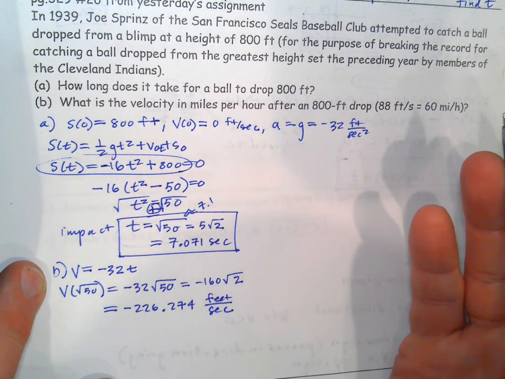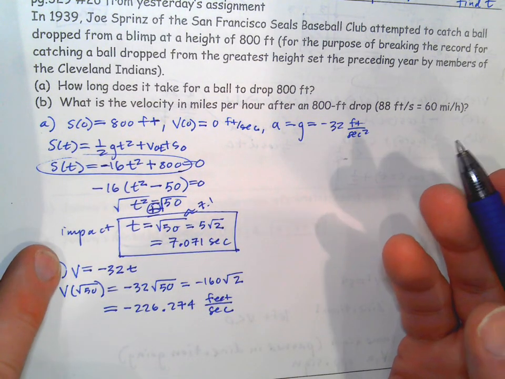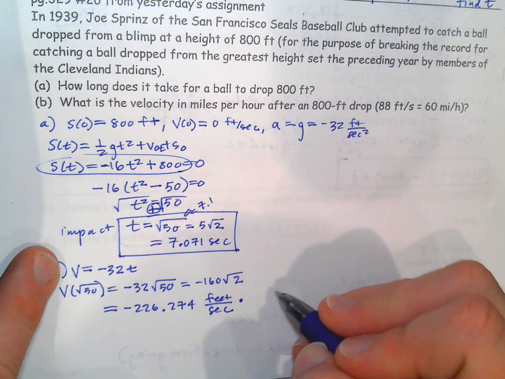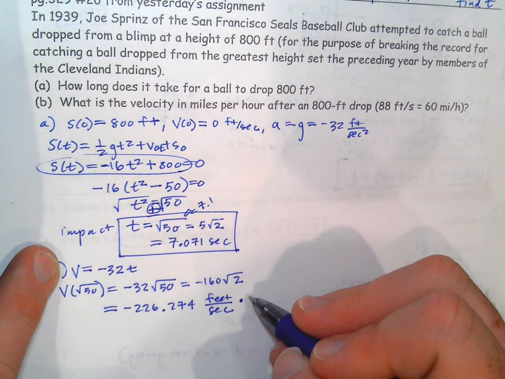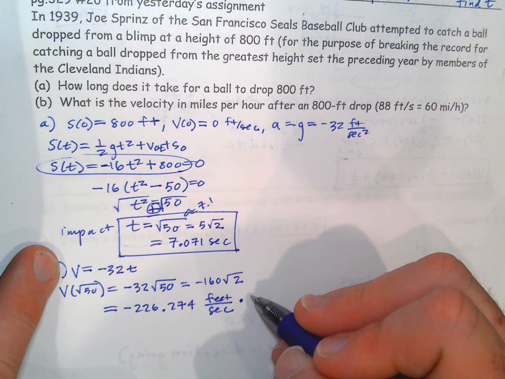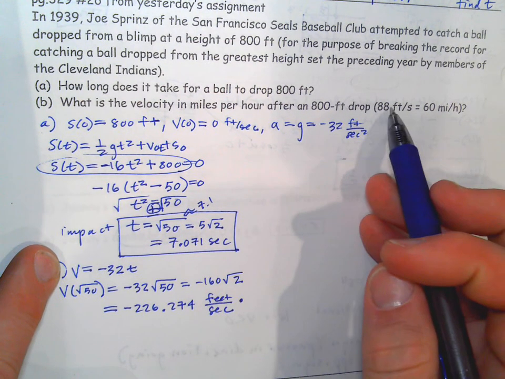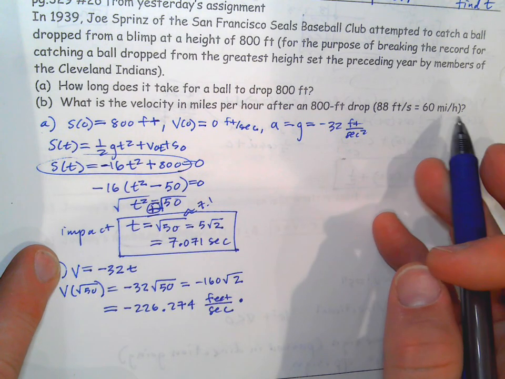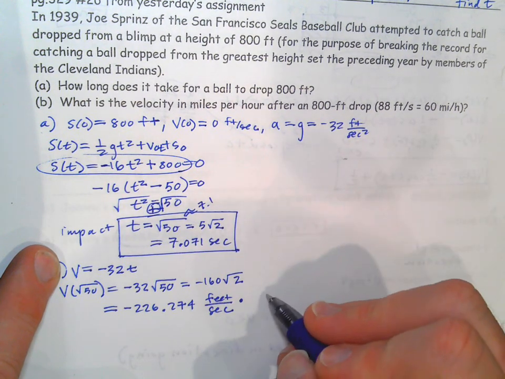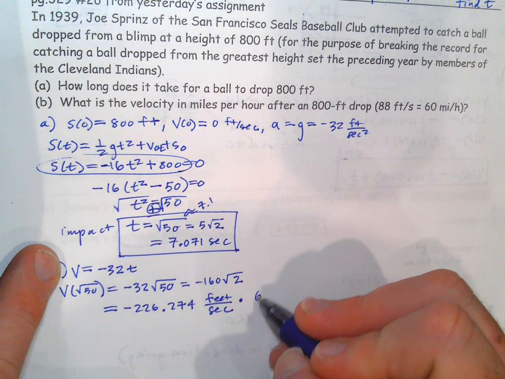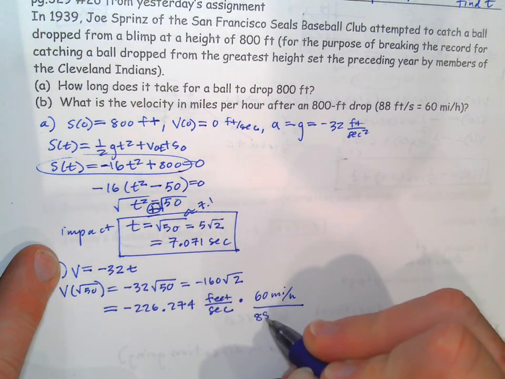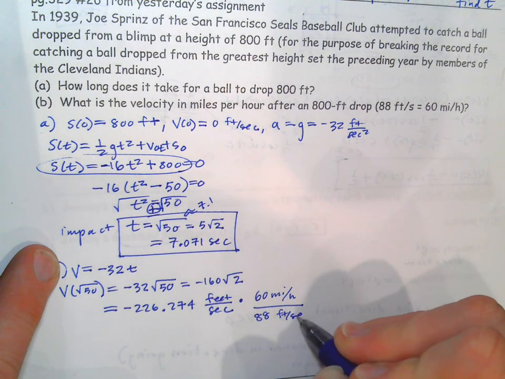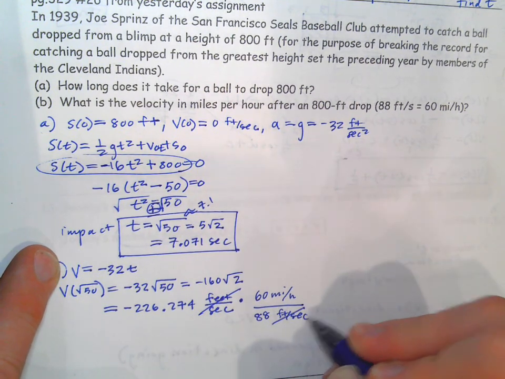And we want miles per hour, which is probably a little easier to make sense of, because we generally think of miles per hour. How many feet? Well, I think they gave us 88 feet per second equals 60 miles an hour. So we could multiply by 60 miles per hour over 88 feet per second to get rid of the feet per second. So that's my trick.